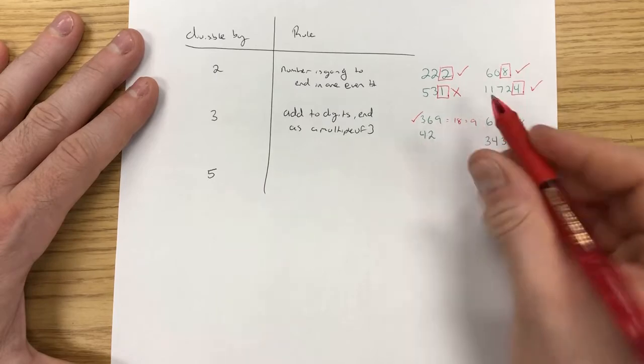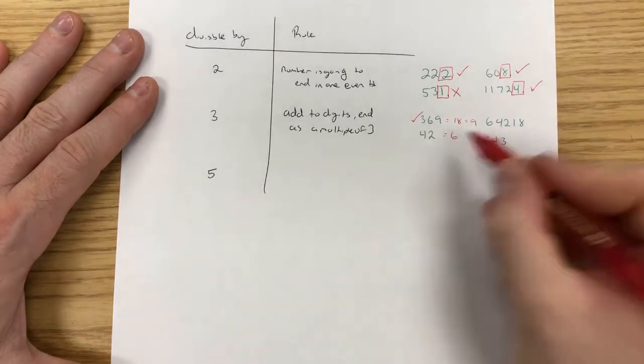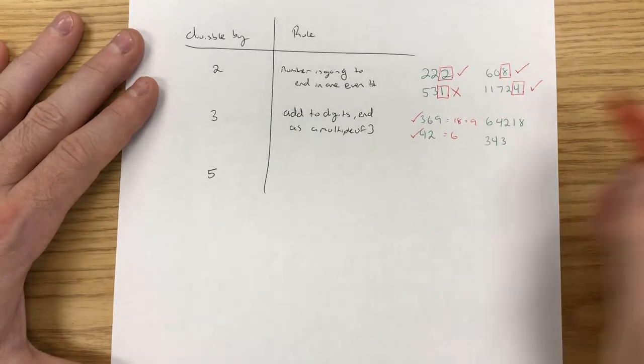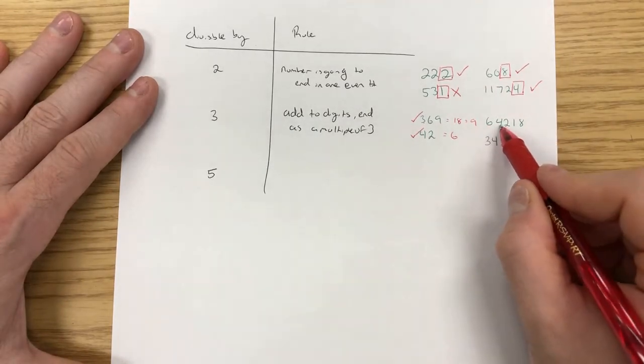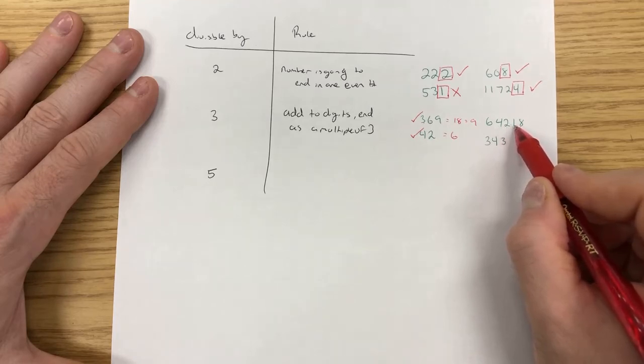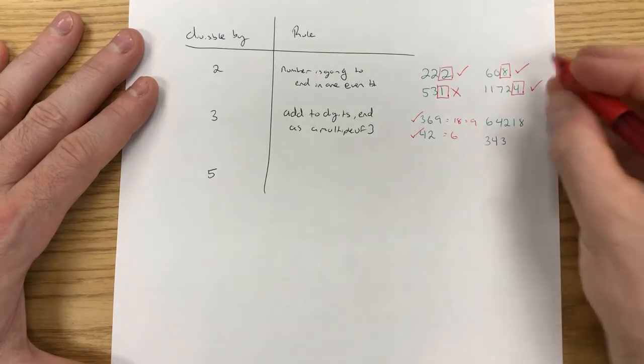With 42, 4 plus 2 equals 6. 6 is divisible by 3. I know that works. 6 plus 4 is 10. 10 plus 2 is 12. 12 plus 1 is 13. 13 plus 8 is 21.